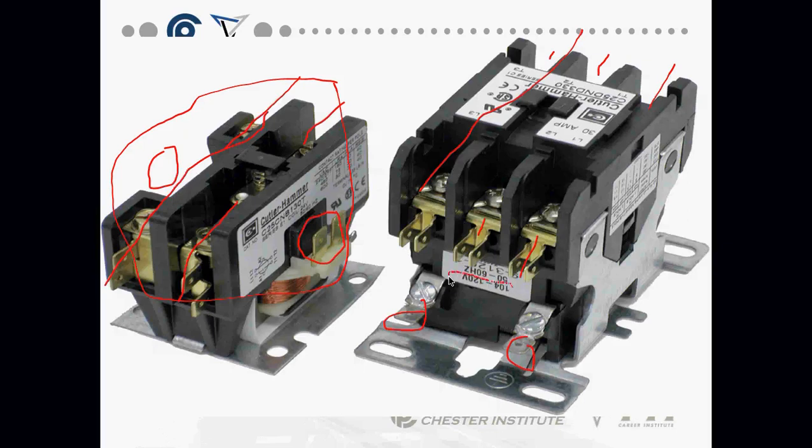Looking closely at this contactor, what's the coil voltage? 120. You can see it on that one. What's my amperage? 30. That's the amperage of the contacts.